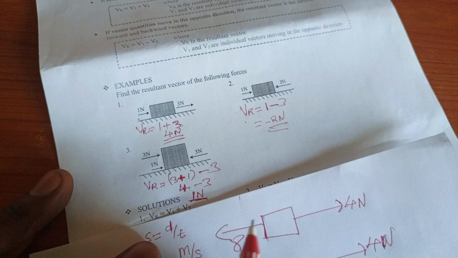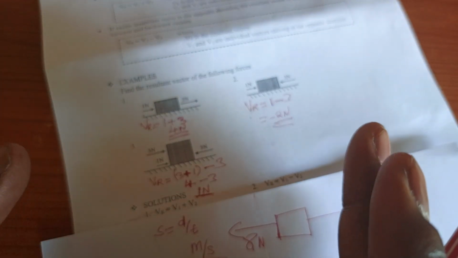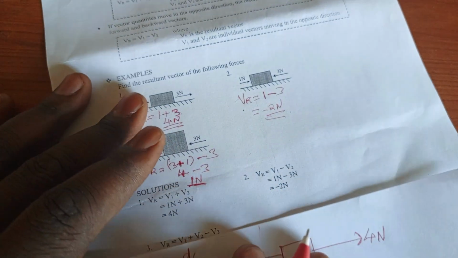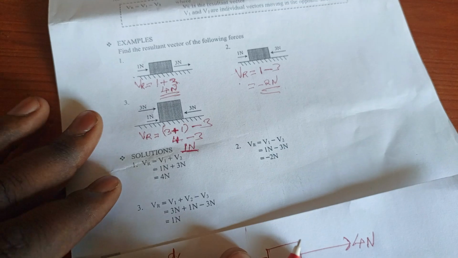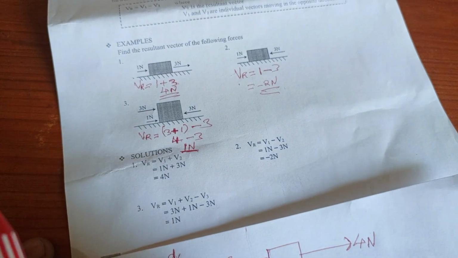So don't forget, when forces are going in the same direction, you add. If forces are going in different directions, subtract. This is how I'm supposed to do it. As you can see, the answers are here. You can try to confirm.